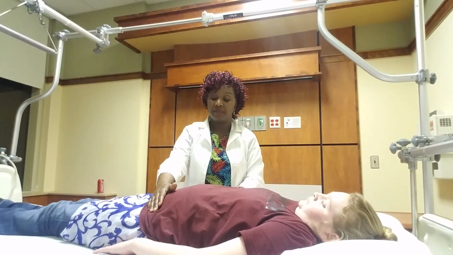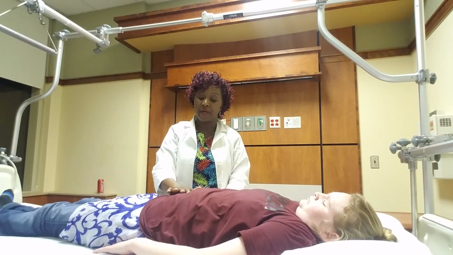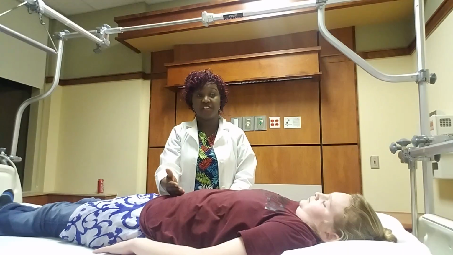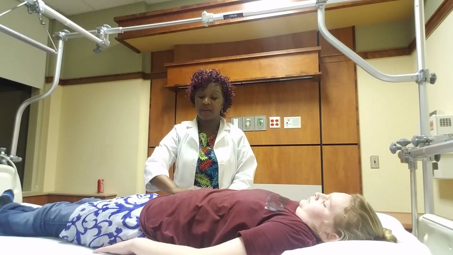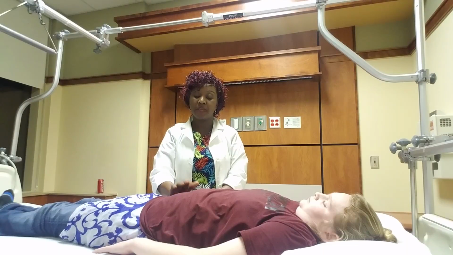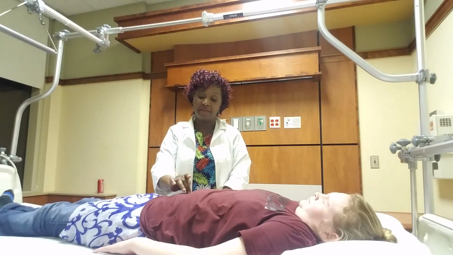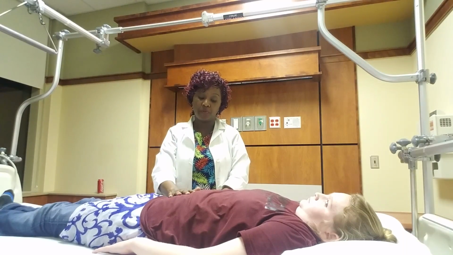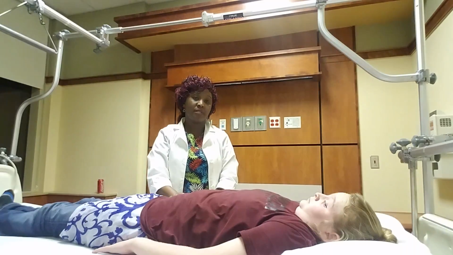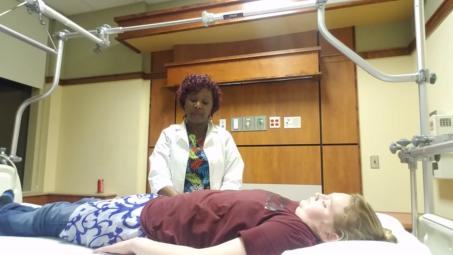And so what I'm looking for is I'm looking around the umbilical area for any herniation. I'm looking for any masses. I'm looking for any separation of the abdominal muscles. The umbilicus is midline, inverted. I don't see any bulging or position on the umbilicus. So this part actually concludes the inspection part.